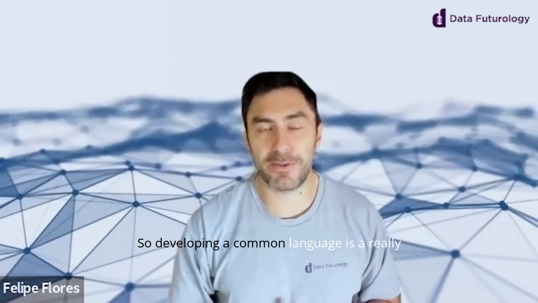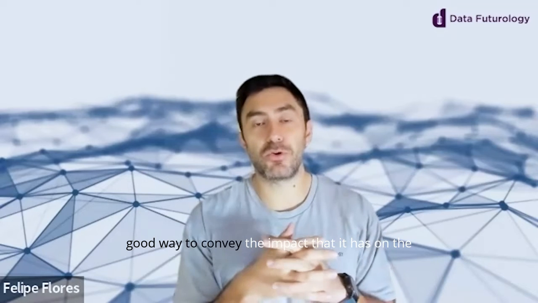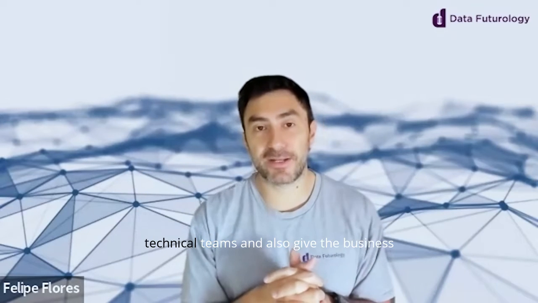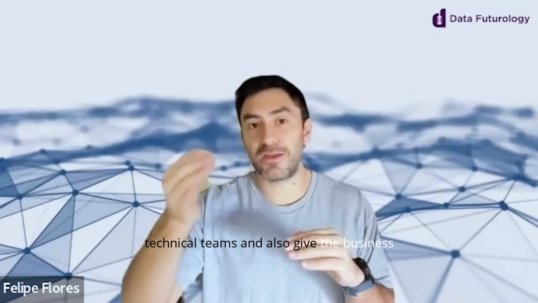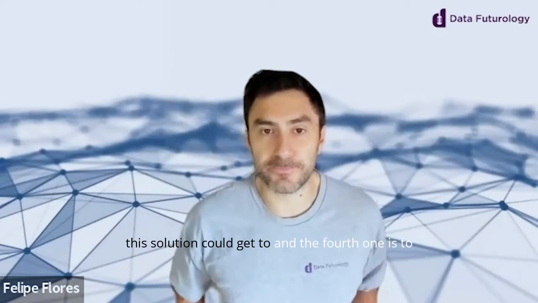So developing a common language is a really good way to convey the impact that it has on the technical teams, and also give the business people a bit of a roadmap on the maturity that this solution could get to. And the fourth one is to sell it.